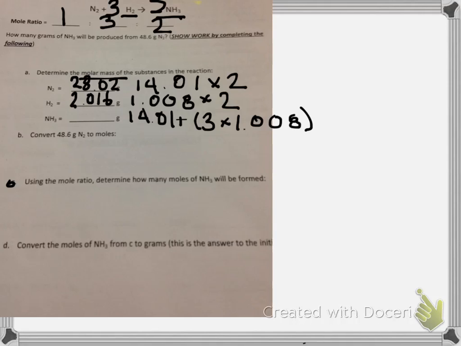So I get 14.01 plus, let's see, 3.024. Okay, so my final mass is 17.034. Okay, so now I've got all my molar masses.